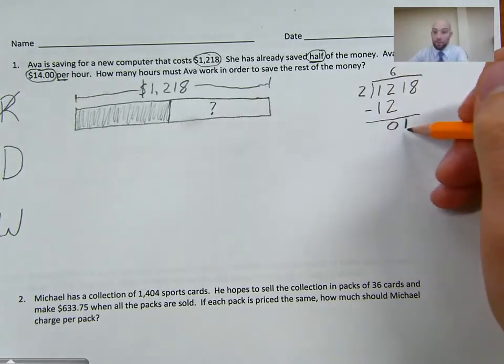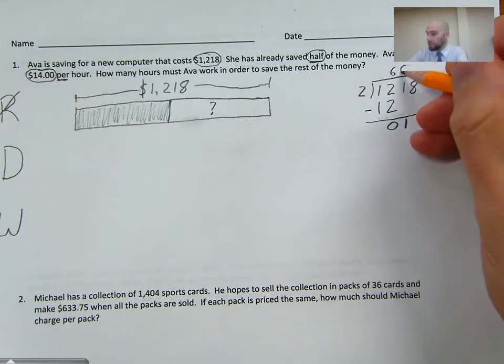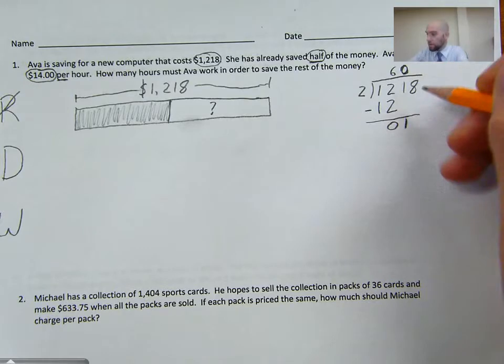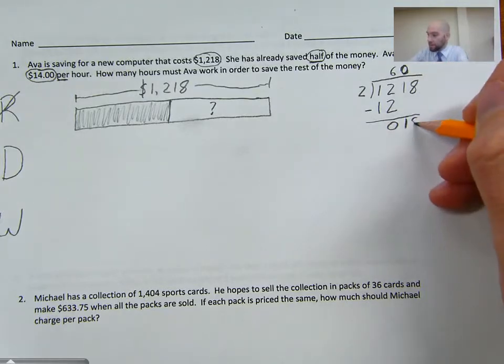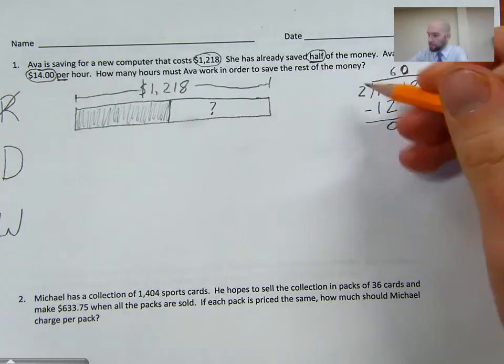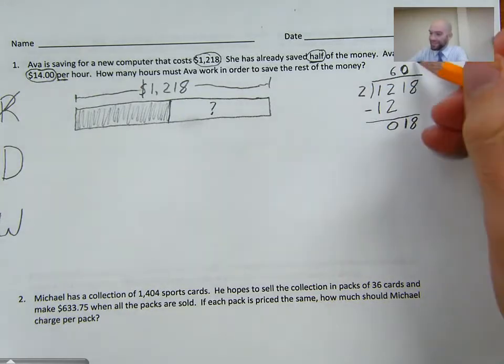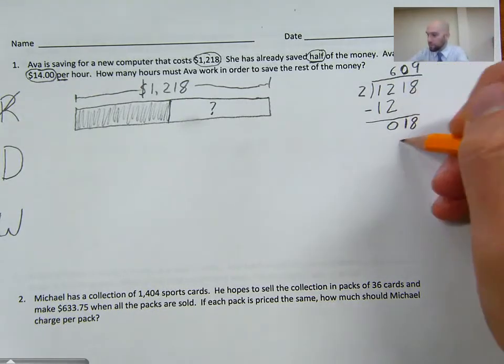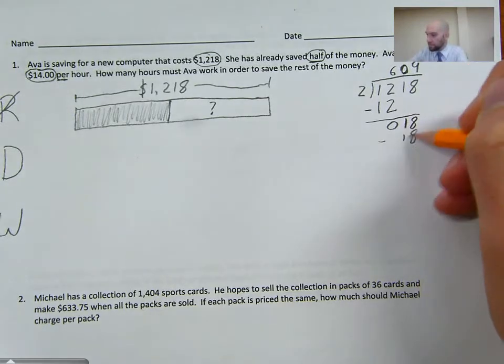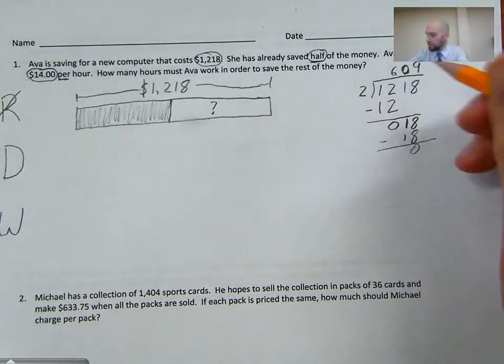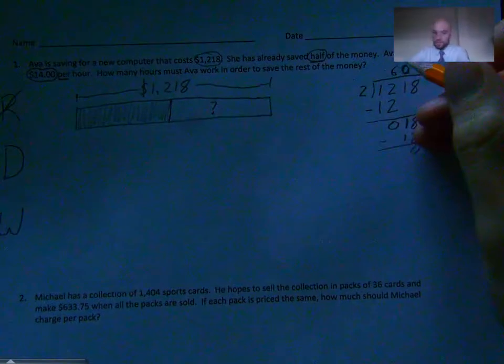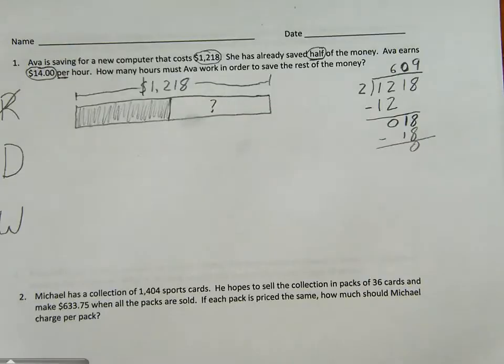It cannot go into 2, can't go into 1, so I need to bring up a 0 here. Then I bring down the next number, I bring down an 8. 2 goes into 18 9 times. 9 times 2 is 18. Subtract 18, and I get 0. So we know that 609 is half of 1,218.